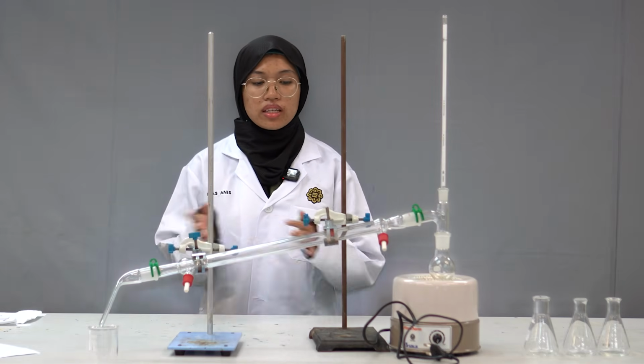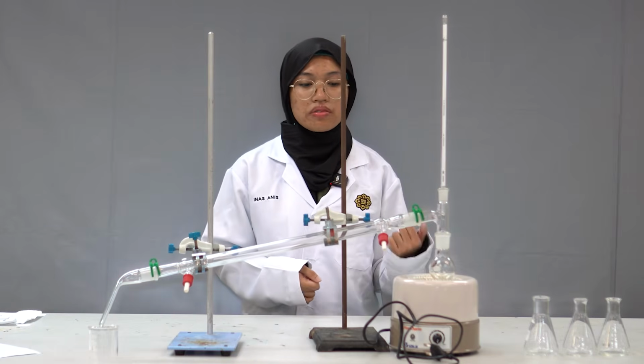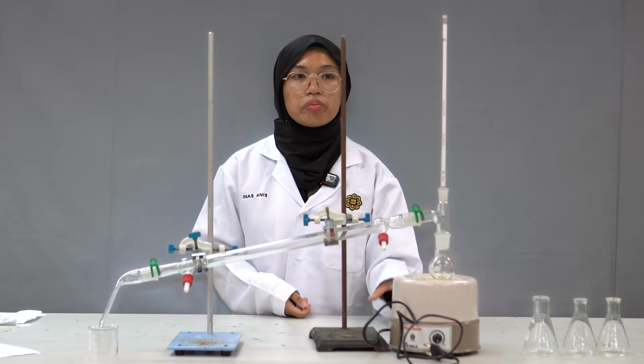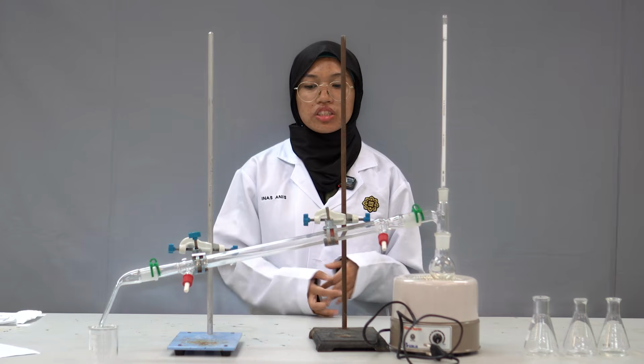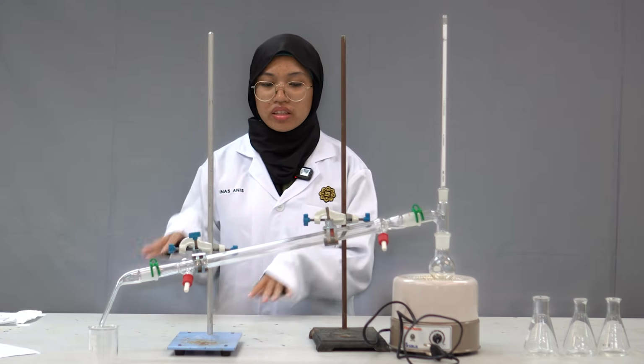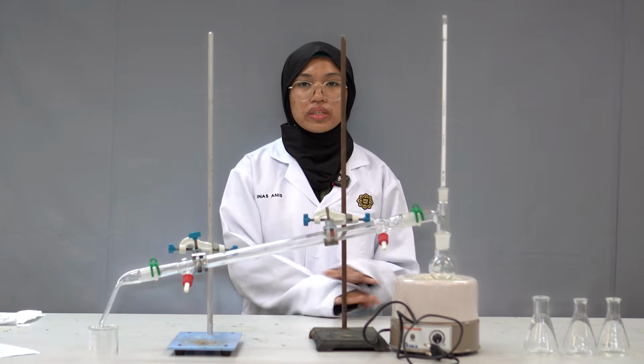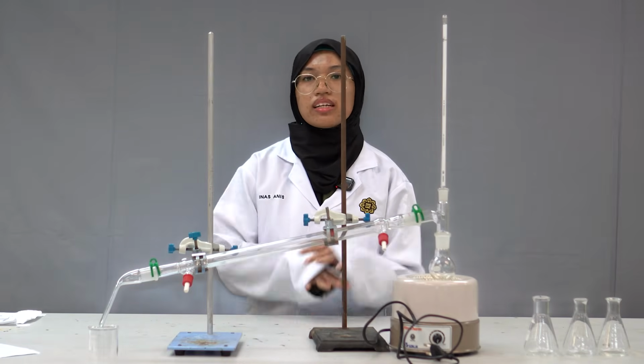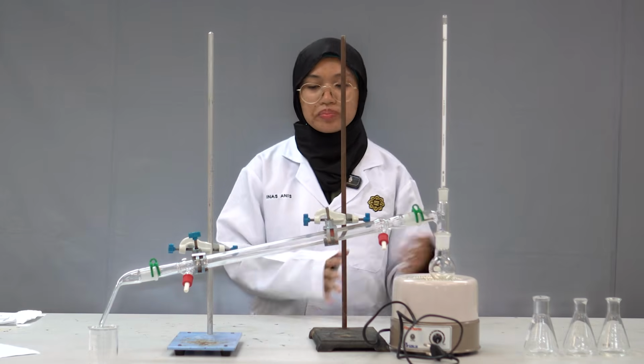What other things we have to be cautious of is, because we have a heating mantle, we need to make sure that there are no flammable materials nearby. And while conducting our experiment, we should always keep our workstation clean and proper.